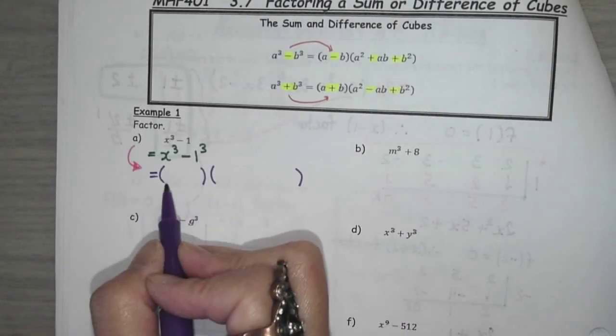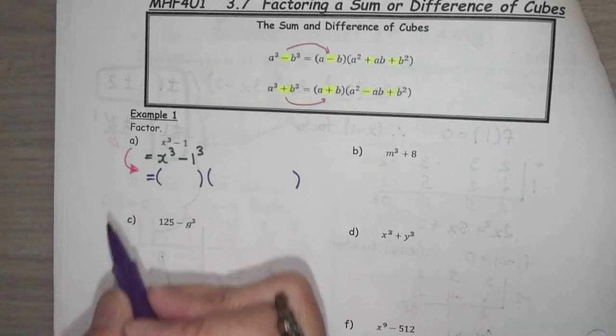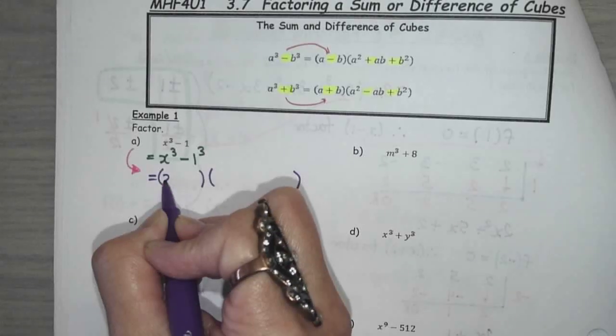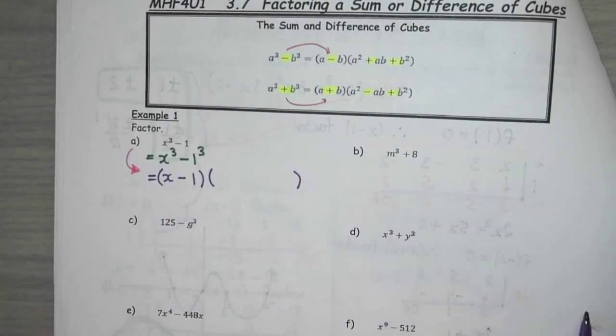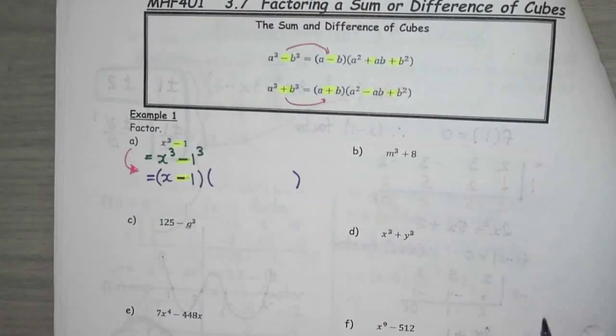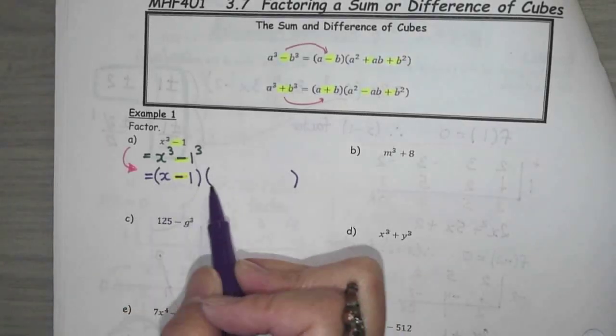Okay? For the binomial, you take one of each of them. So what do I mean by one of each? I take one of the x's and one of the ones. So I go x minus 1, and I keep the same sign. So that first one keeps the same sign.